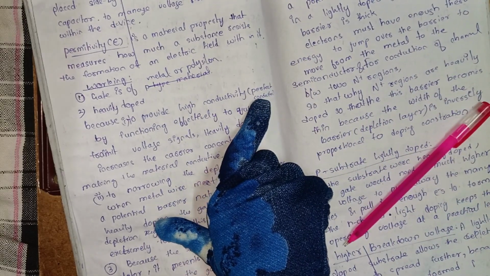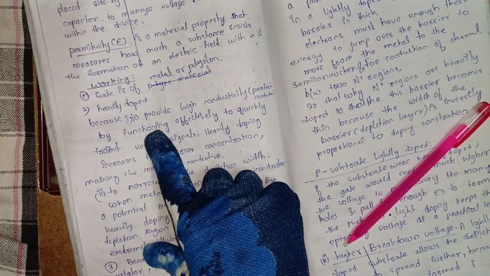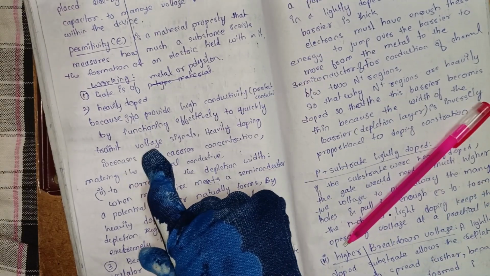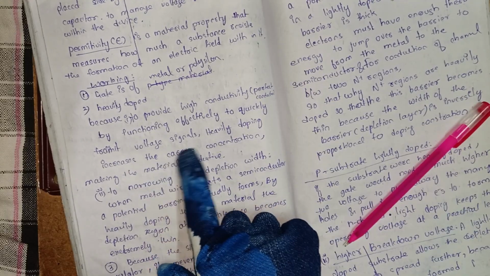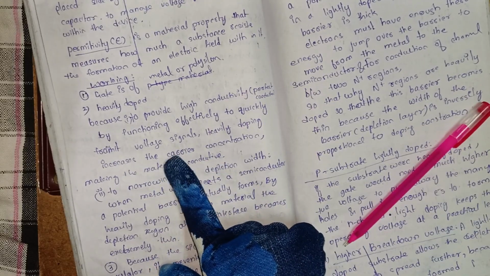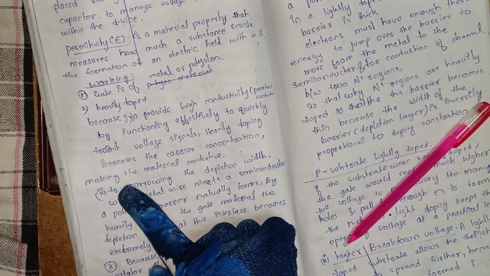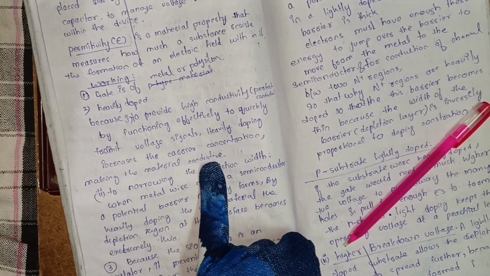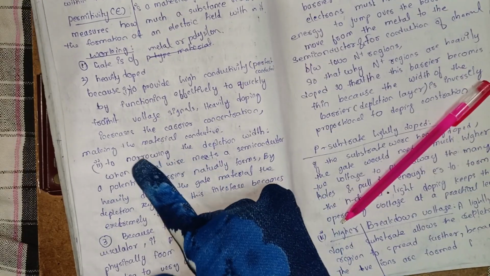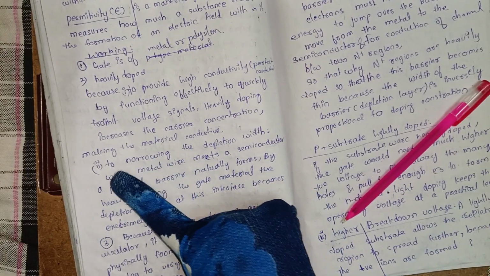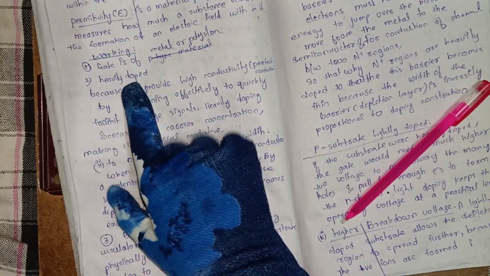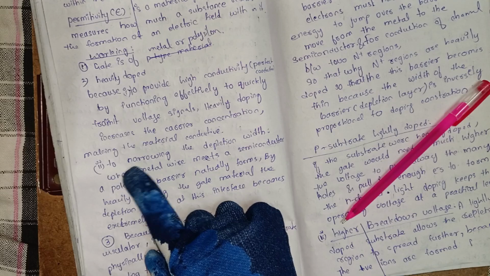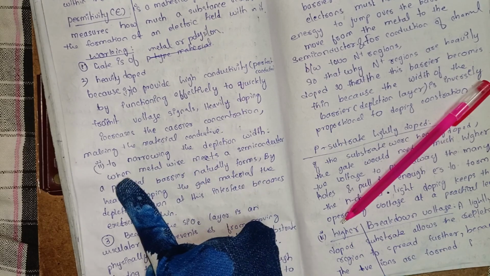It acts like a perfect conductor by functioning effectively to quickly transmit voltage signals. Heavy doping increases the charge carrier concentration, making the material conductive. The second reason why it is heavily doped is to narrow the depletion width.